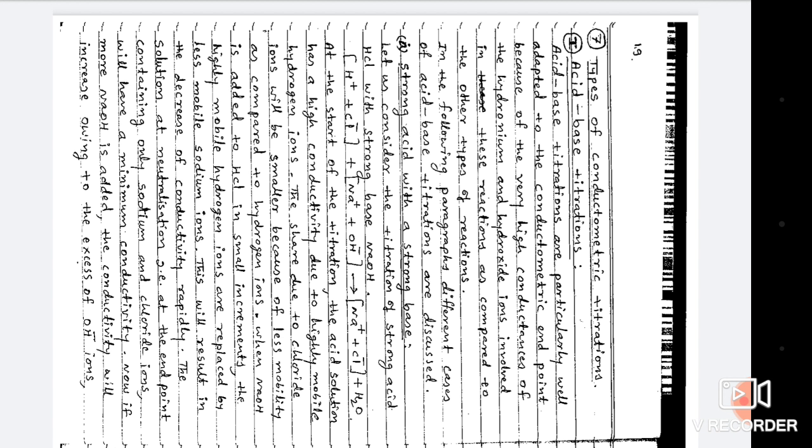At neutralization, that is at the end point, the solution contains only sodium and chloride ions, and will have a minimum conductivity because both ions are much less mobile. So the conductivity is very low at the neutralization point, and then increases owing to the excess of OH minus ions.